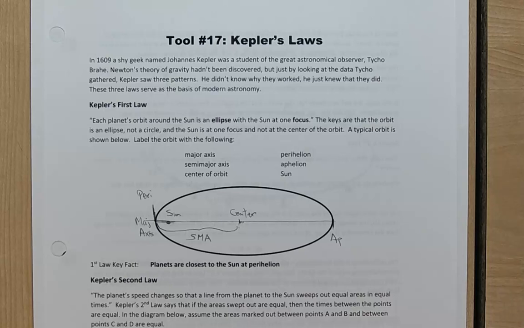Hey, folks. Okay. So Kepler's laws are, as I said in the video, a little convoluted, right? It takes some time to break down what's going on, and if we understand, especially how ellipses work, then it makes understanding the motion of the planets a lot easier.